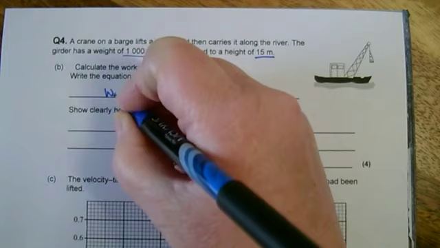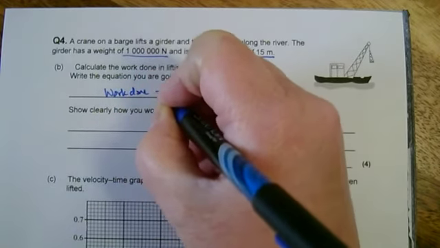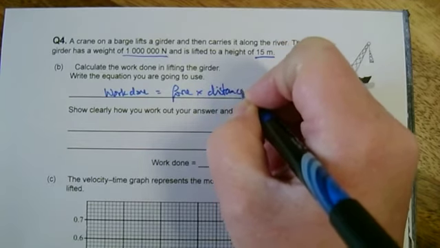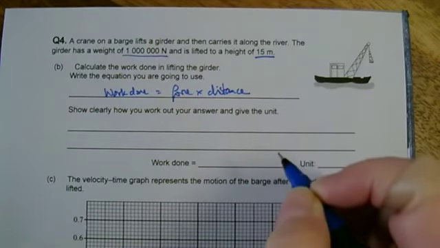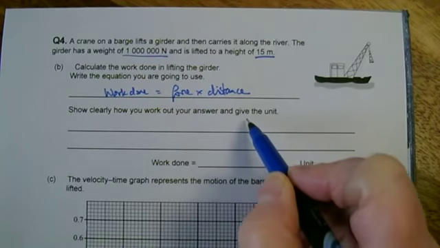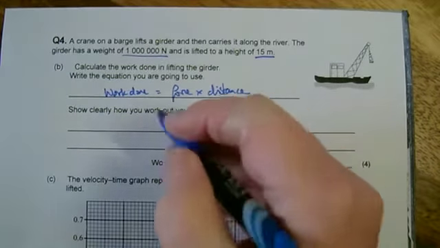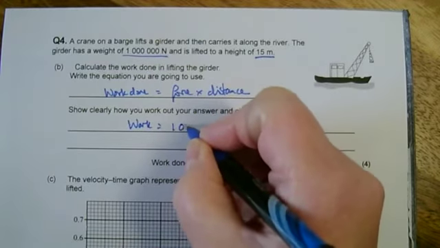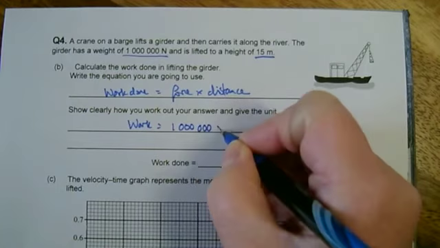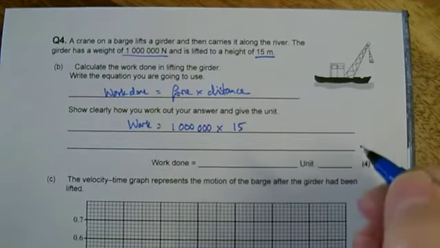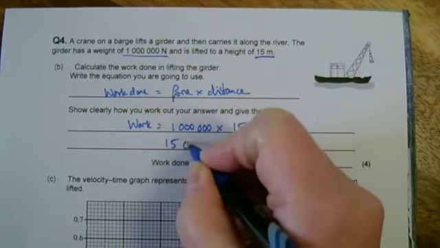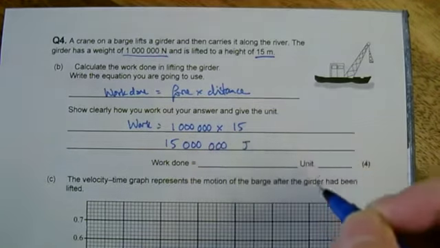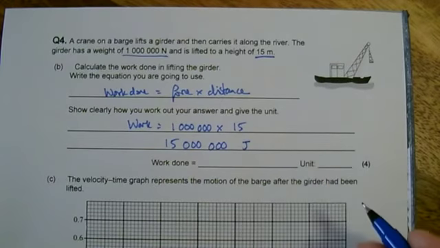Okay, work done equals force times distance. We did that quite a while ago. Show clearly how you work out your answer and give the unit. Okay, work equals, there was a force of 1 million, distance was 15, so that was 15 million joules. And that's fine, you can write it as 15 million joules there if you want.